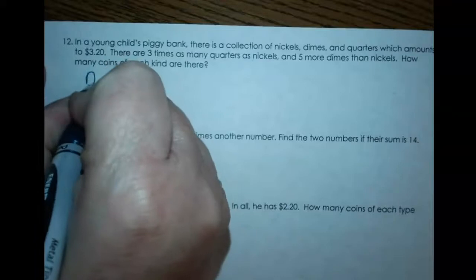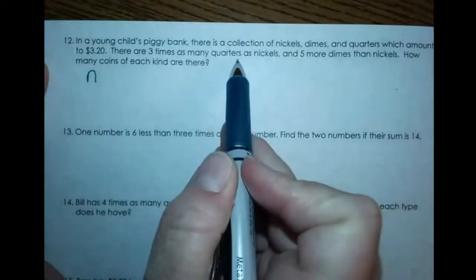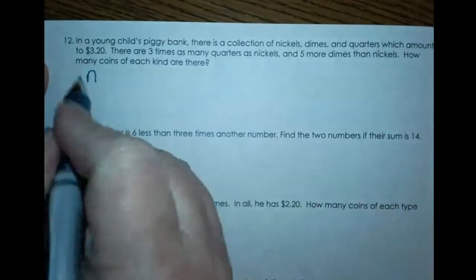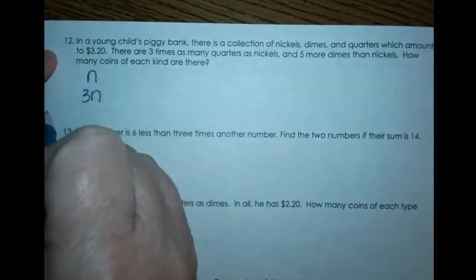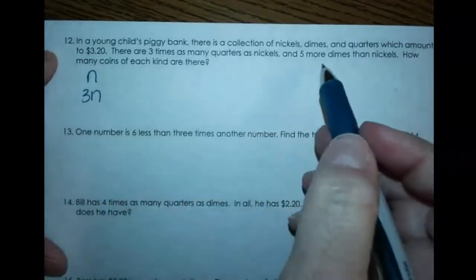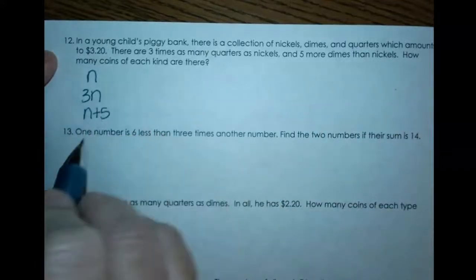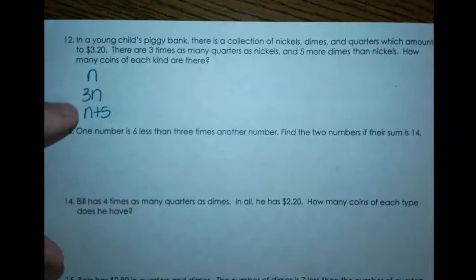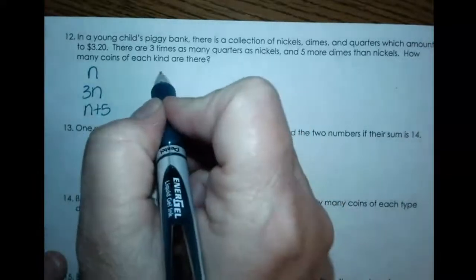So we have nickels, I'm going to call them N. And quarters, there's 3 times as many quarters as nickels. So 3N will represent the quarters. And then there's 5 more dimes than nickels. So nickels plus 5 equals our dimes. So we're trying to keep it to one variable here. And if we add up all these coins, we get $3.20.